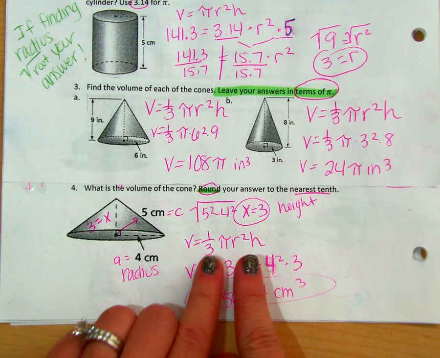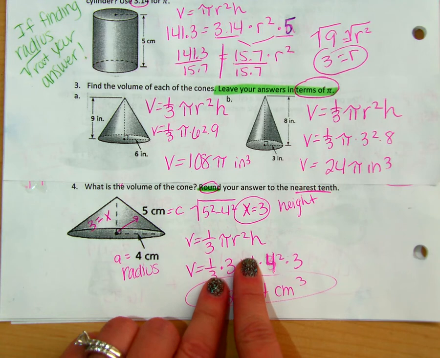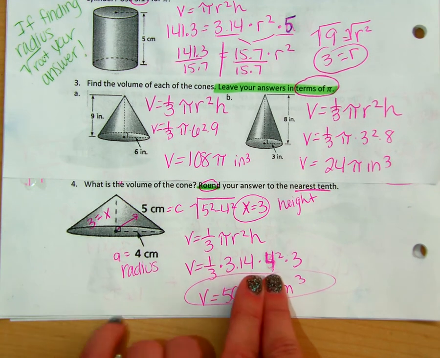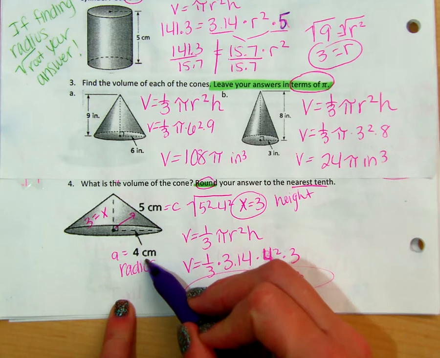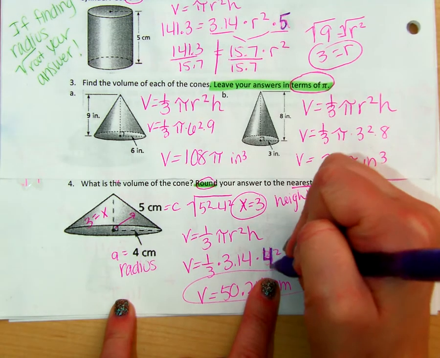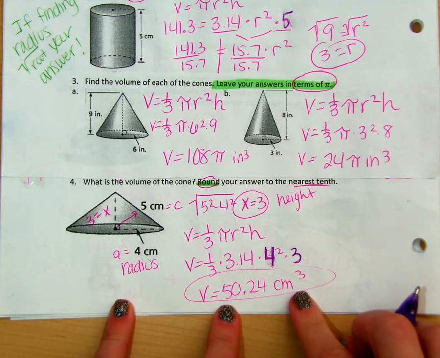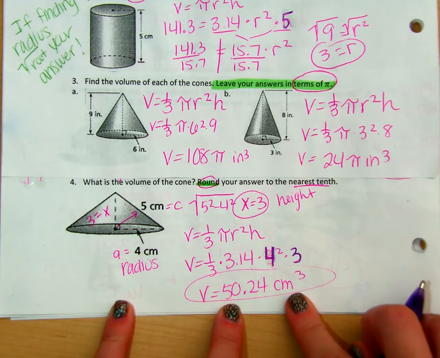Now we can go to our formula. 1/3. We're going to plug in 3.14 for pi. Our radius is 4. And we just found a height of 3. Plug all that in the calculator to get your volume of the cone.